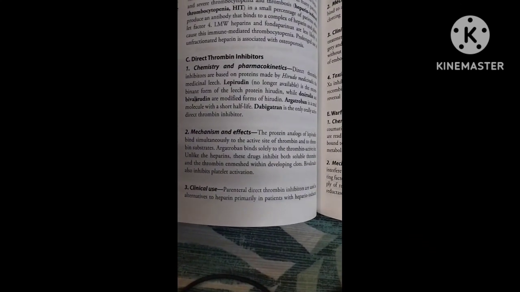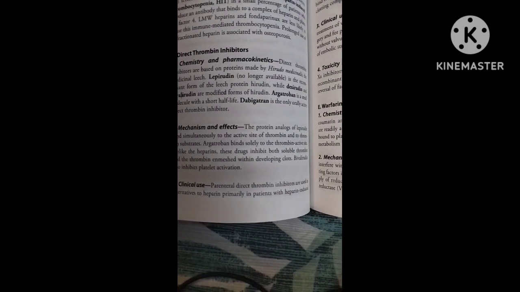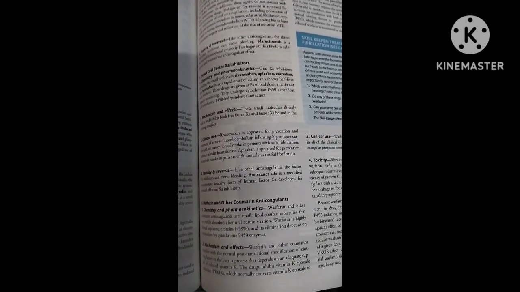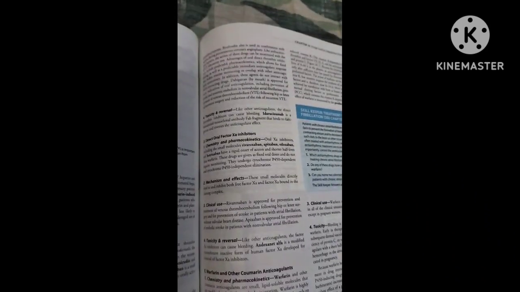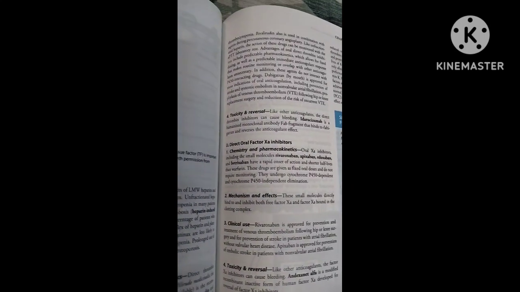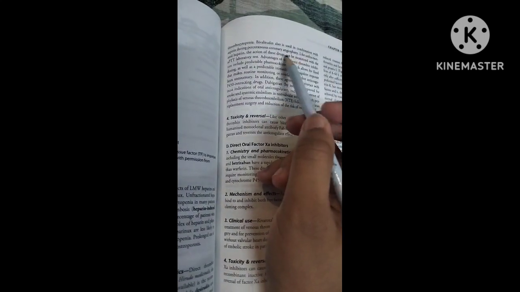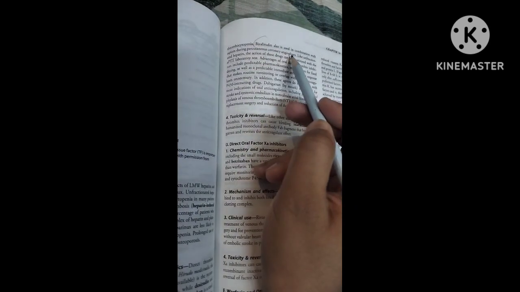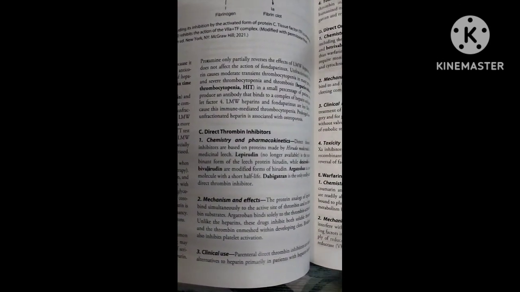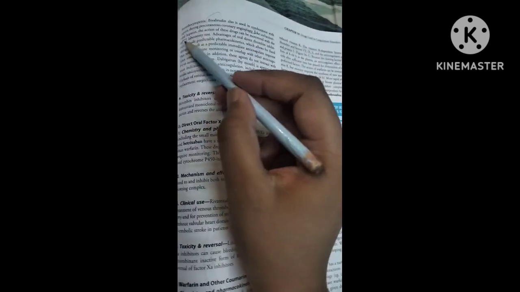Then we have clinical uses. Parenterally given thrombin inhibitors are used as alternatives to heparin, primarily in patients with heparin-induced thrombocytopenia. So in patients with HIT, we can give direct thrombin inhibitors. Bivalirudin is also used in combination with aspirin during PCI, which is percutaneous coronary intervention. In percutaneous coronary angioplasty, we are going to specifically give bivalirudin. Like unfractionated heparin, the action of these drugs can be monitored with the help of the APTT test.